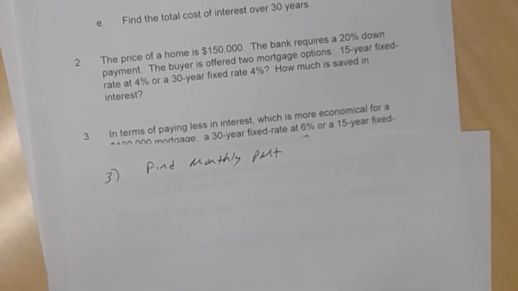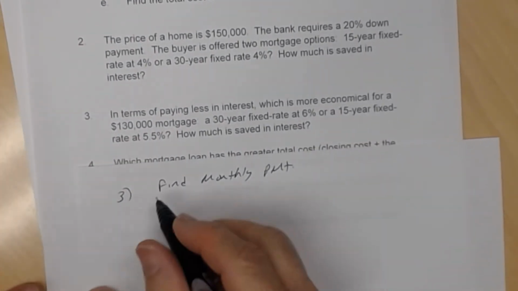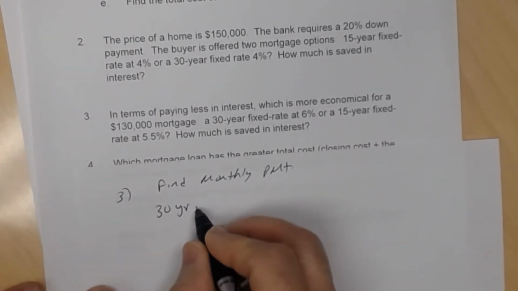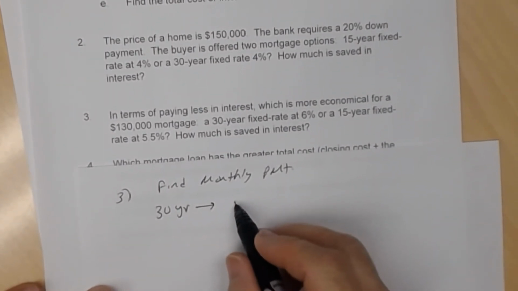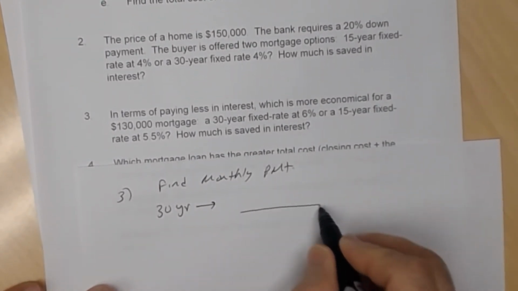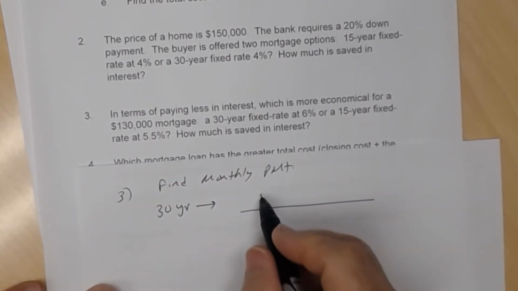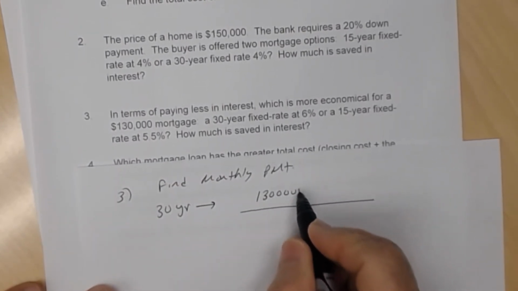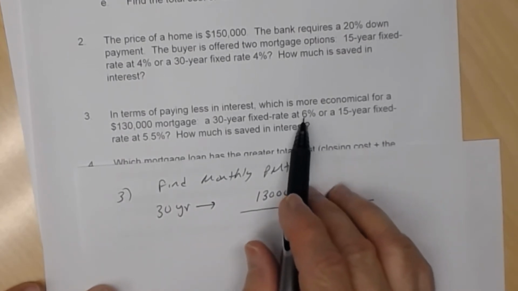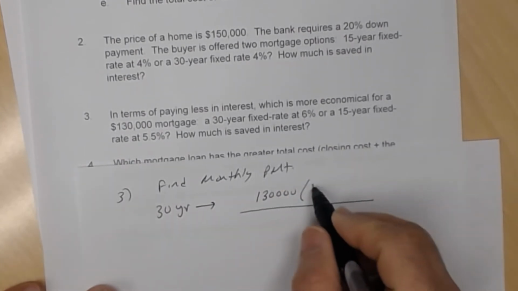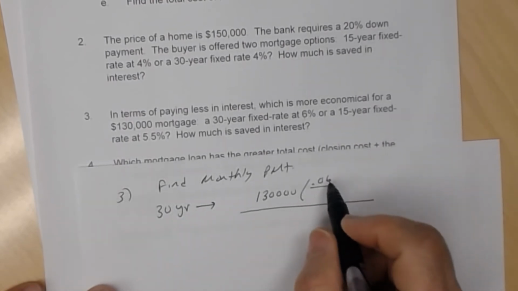All right, so my monthly payment's going to be, okay, 30-year. Let's do that first. $130,000 times the rate, which is 6% for the 30 years, so 0.06, divided by 12.